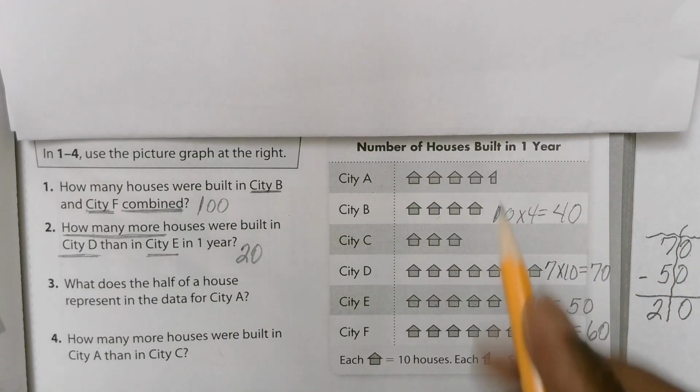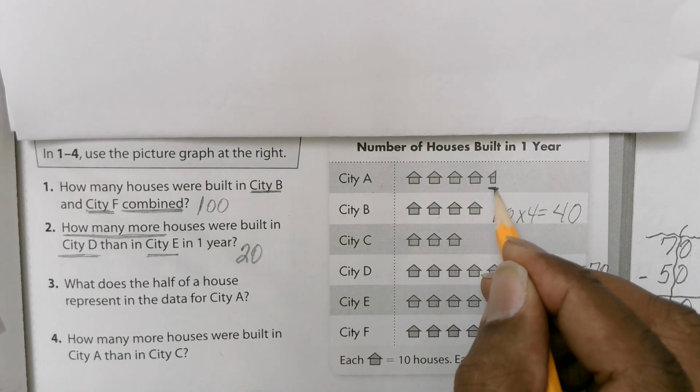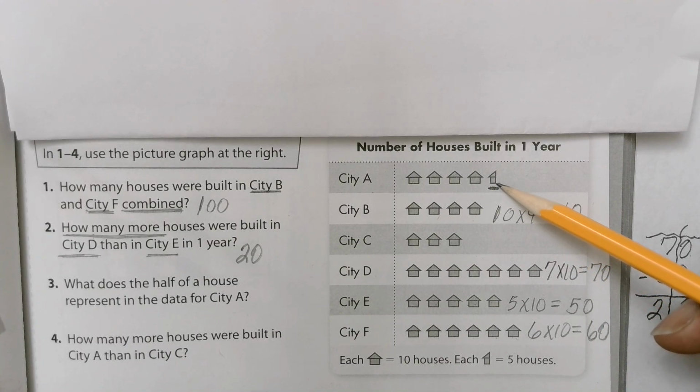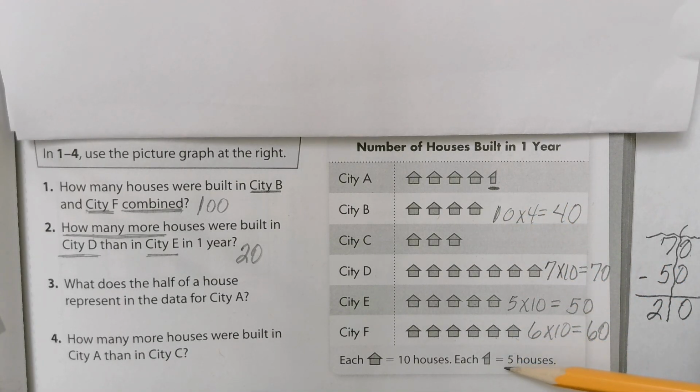It's asking us, what does this represent right here? If we look down, half a house here, let's go down to half a house. Look at the symbol. This tells us that half a house is worth 5 houses.